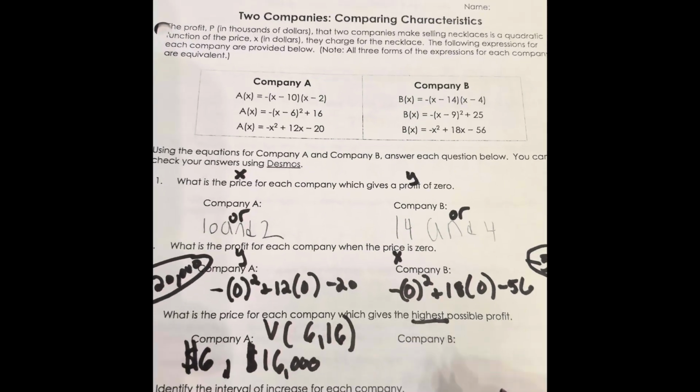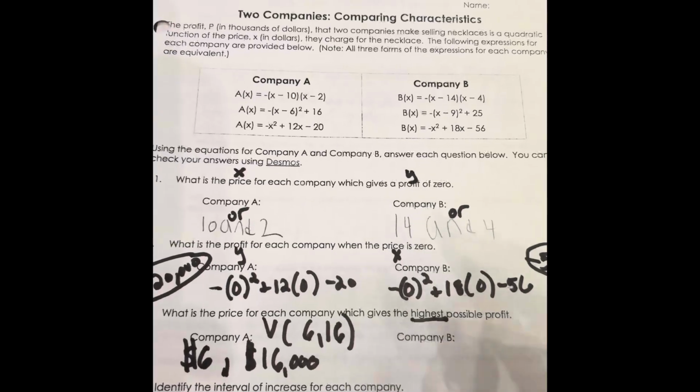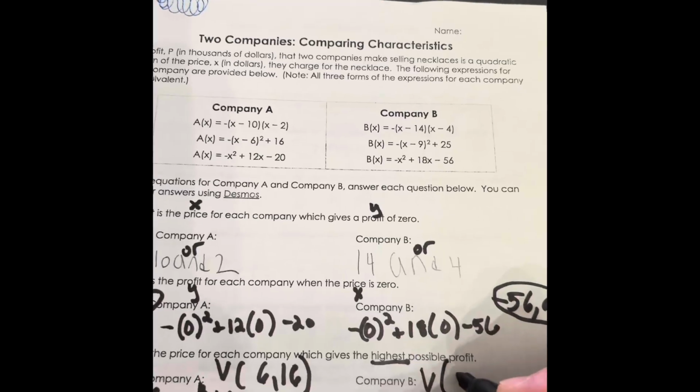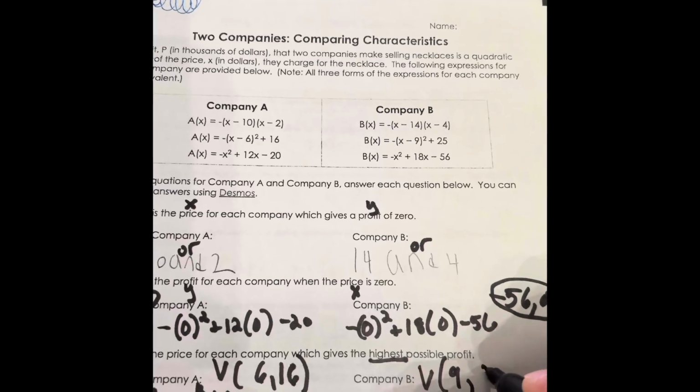Company B, similarly, when I plug this into Desmos, I'm going to get a vertex. I'm going to represent that by V, of course, and it is going to be 9 comma 25.